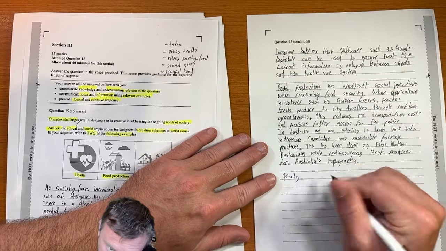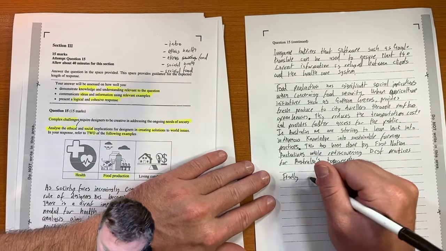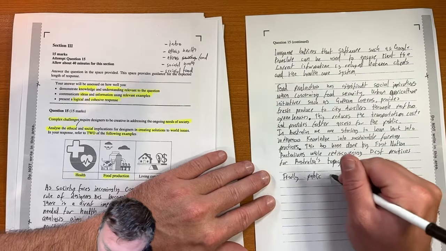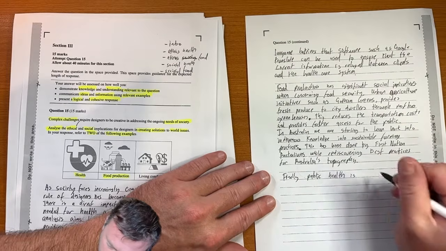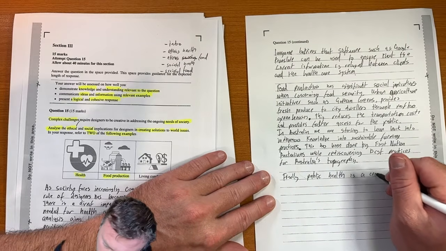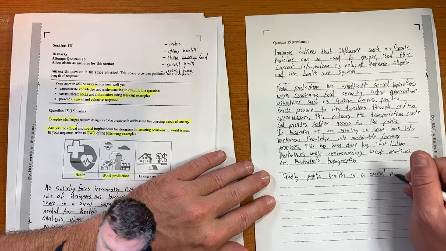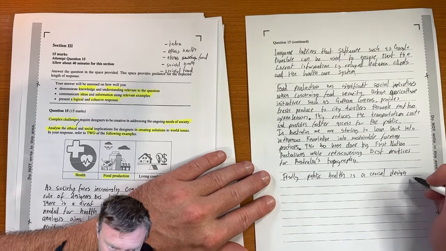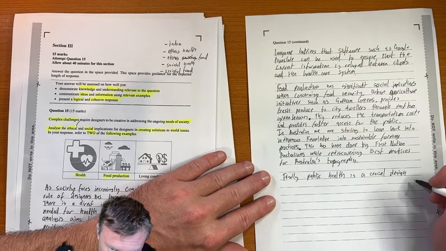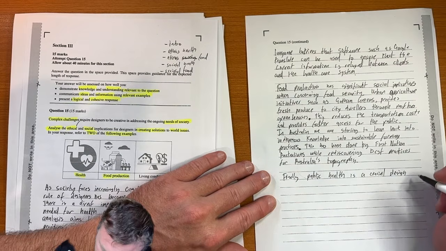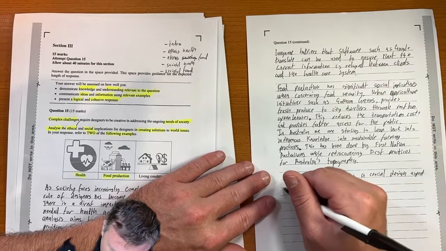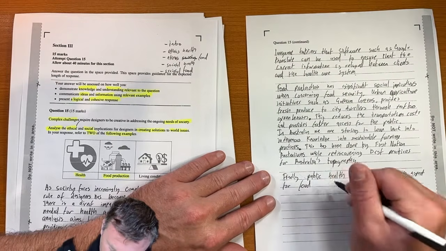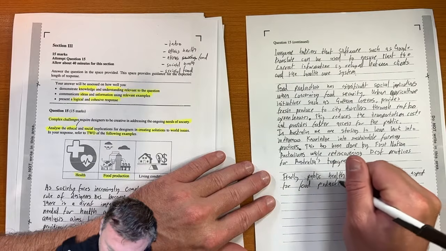Finally, public health is a crucial design consideration in food production.